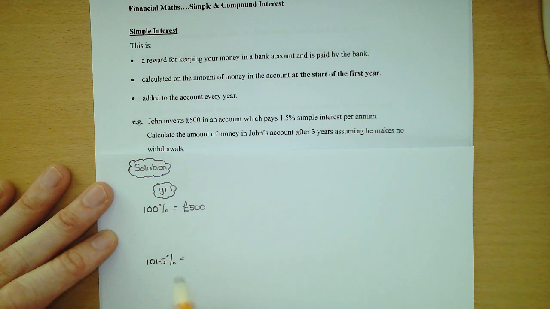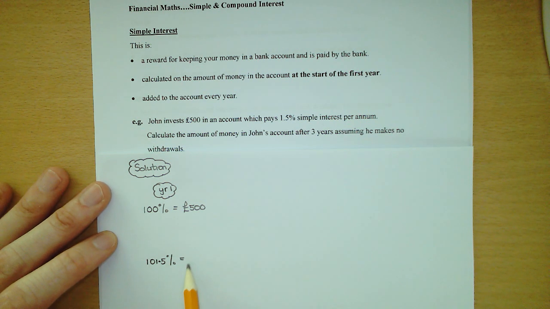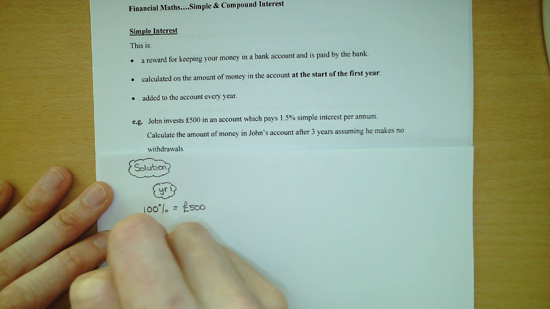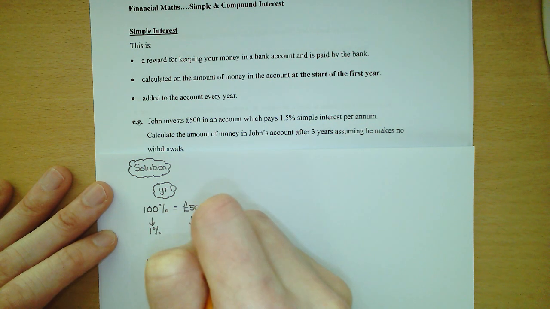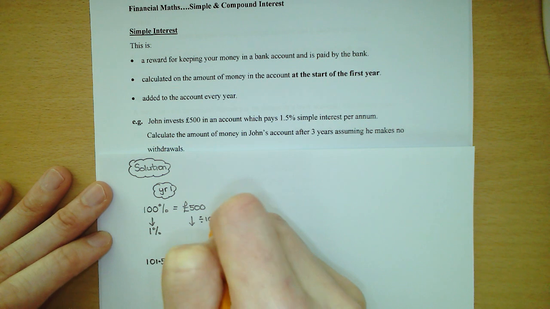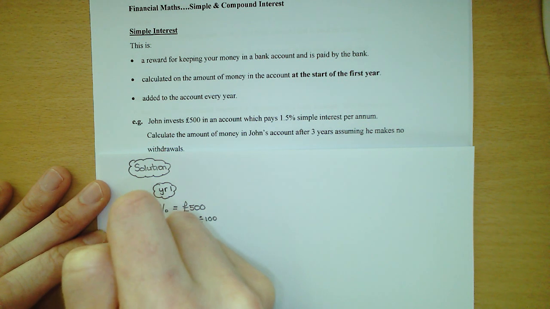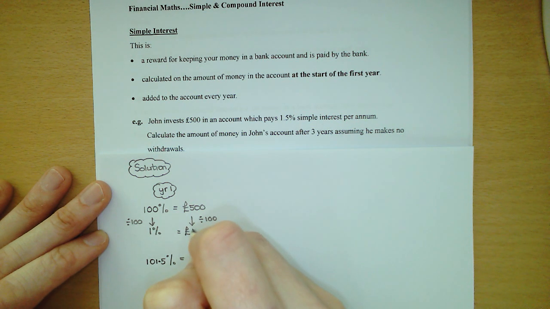So we're going to work out how much money he has in his account at the end of year 1, and then that will allow us to work out what the simple interest is. So to get from 100% to 101.5%, we're going to get 1% first by dividing both sides by 100. So 1% is just worth £5.